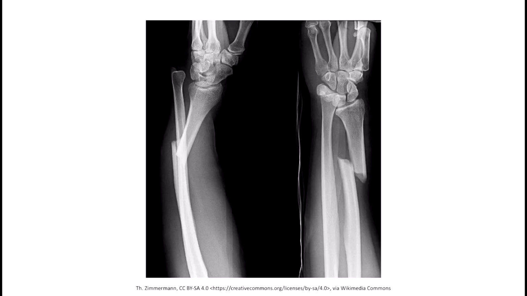Here's an x-ray depicting the Galeazzi fracture. You can appreciate the fracture of the radius here on the antero-posterior view, as well as the significant dislocation of the radio-ulnar joint here on the lateral view of the upper extremity.